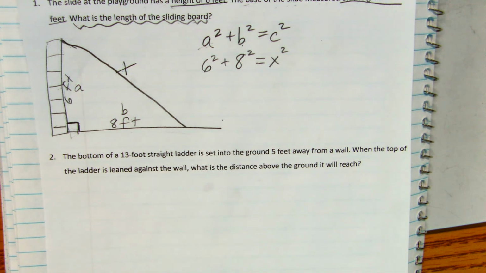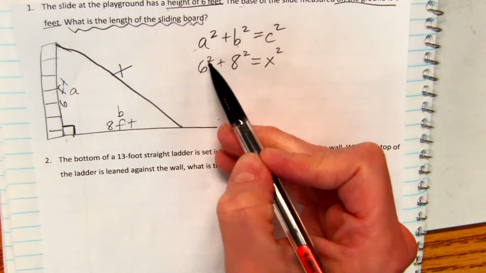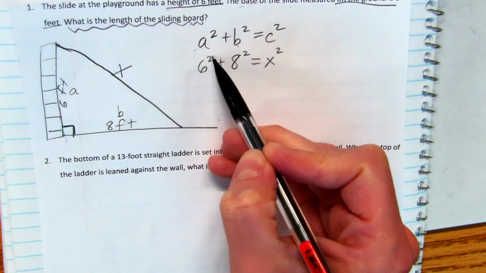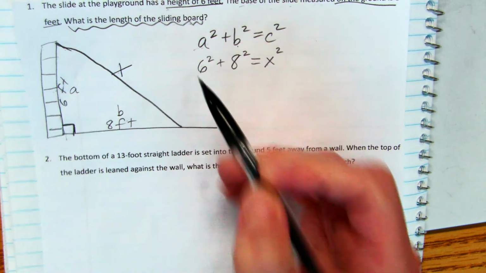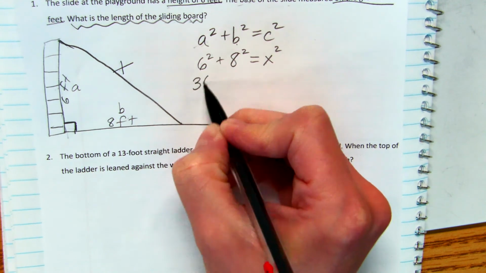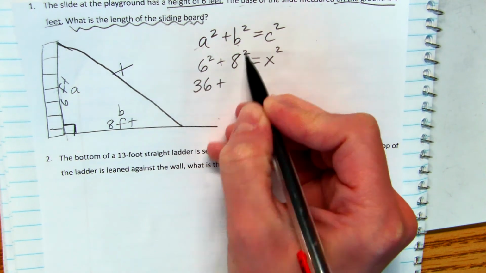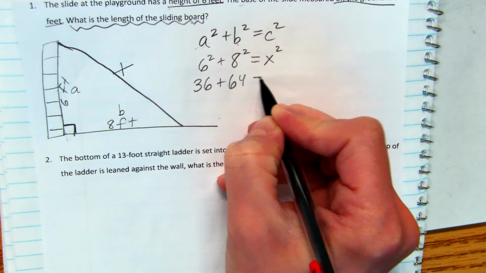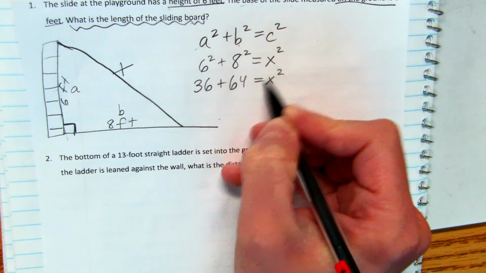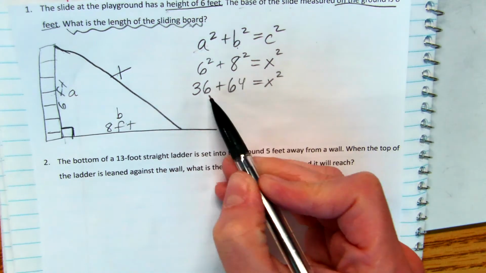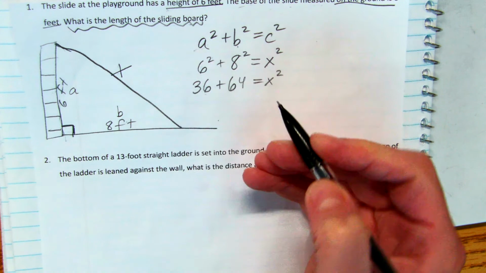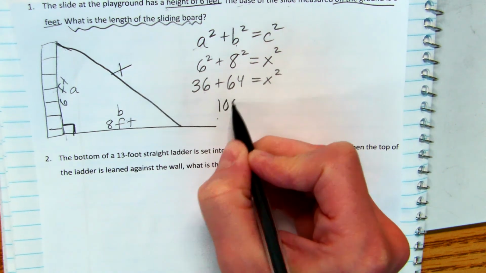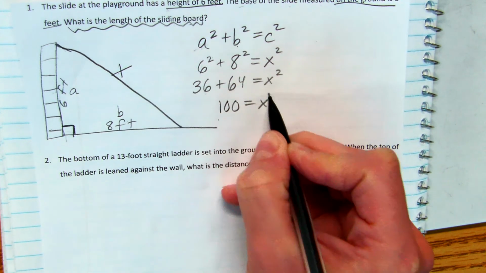So remember our order of operations, we have to do the powers first. So 6 squared means 6 times 6, which is 36. 8 squared is 8 times 8, which is 64. And I'll just copy down the other side of the equation. And then if I add 36 and 64 together, I get 100 equals x squared.